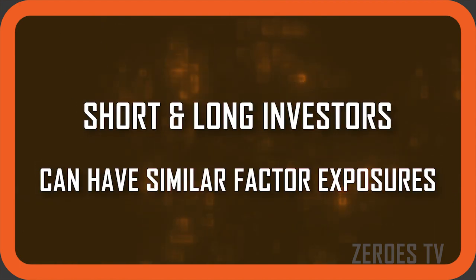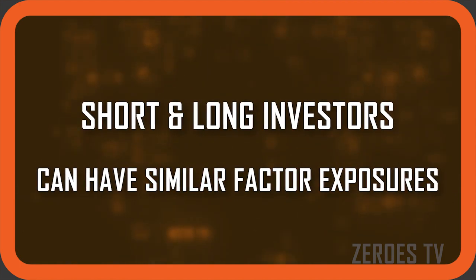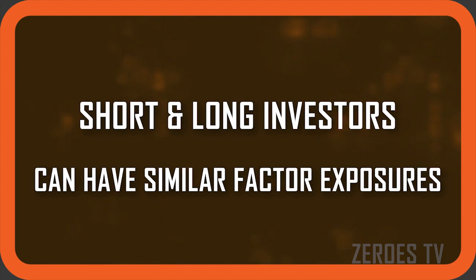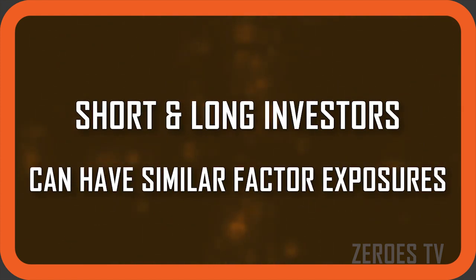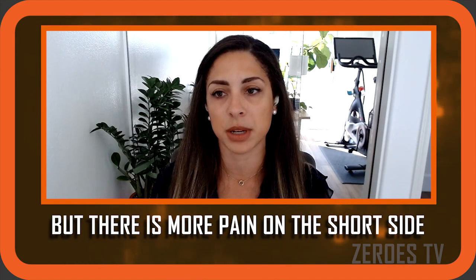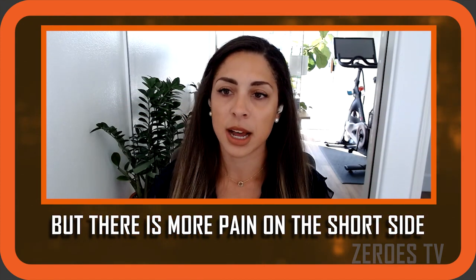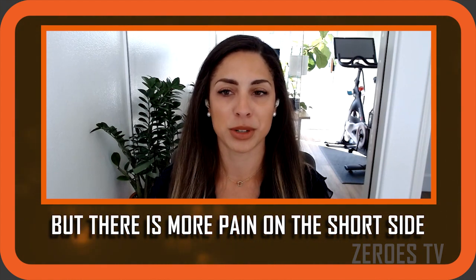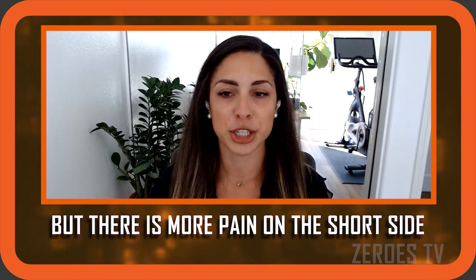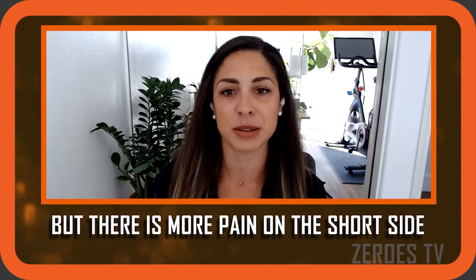So short sellers don't necessarily accumulate more or different factor exposures than long investors. The stocks that they're investing in are subject to the same types of systematic pressures that long investors experience. But one difference I would highlight is that the pain that short sellers feel from a factor rotation, or when a factor moves against them, tends to be more acute.